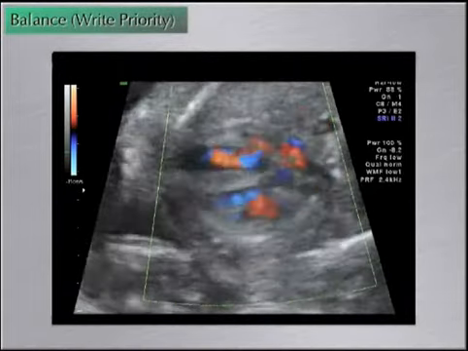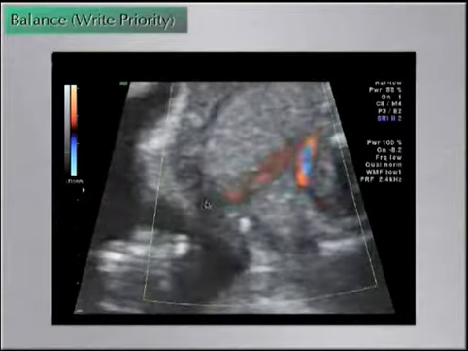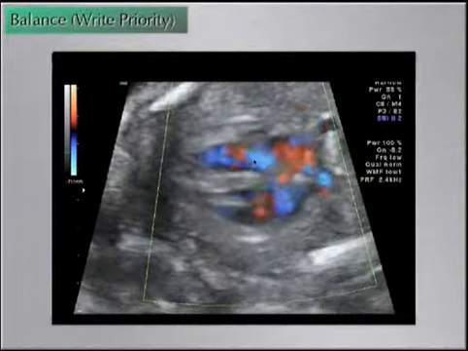This is HD power Doppler with the balance set low. Notice the interface between the blood pool and the walls of the chambers and the outflow tracts of the heart.